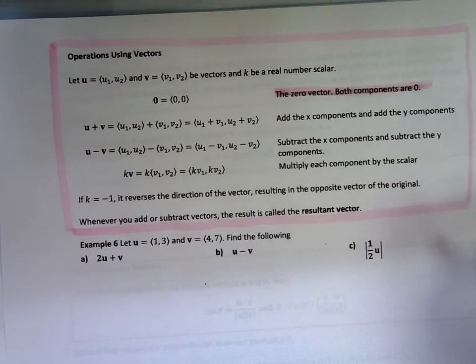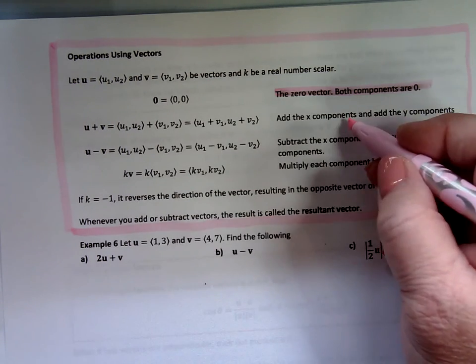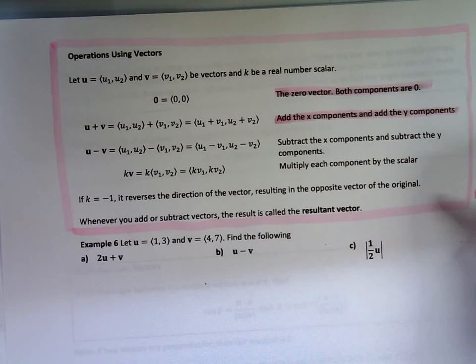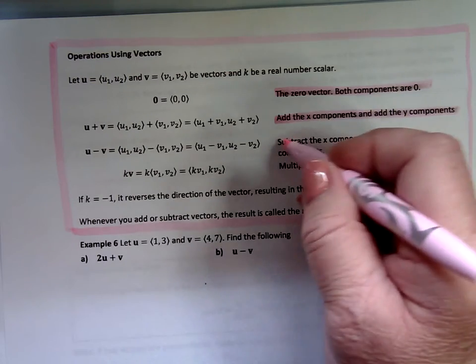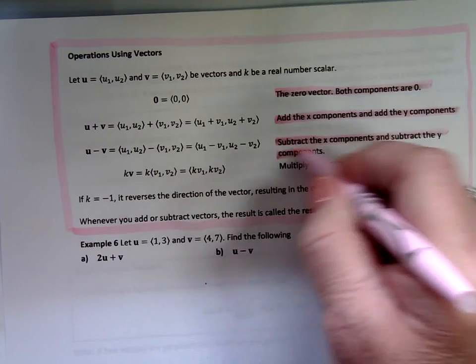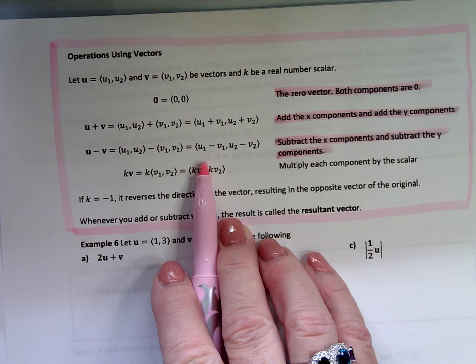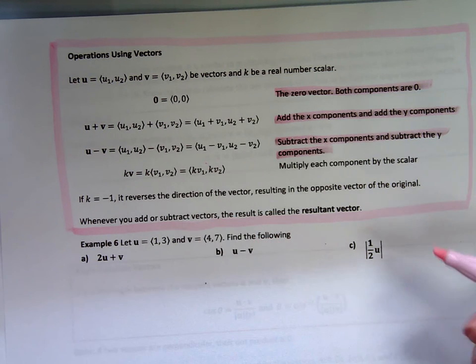So the stuff off to the right. I can add x components with x components and y components with y components. I cannot add an x and a y together. Okay, so it's x's with x's, y's with y's. I can subtract them as well. Again, x's with x's and y's with y's. You can see that with how they set up the example. I can multiply them by a constant.